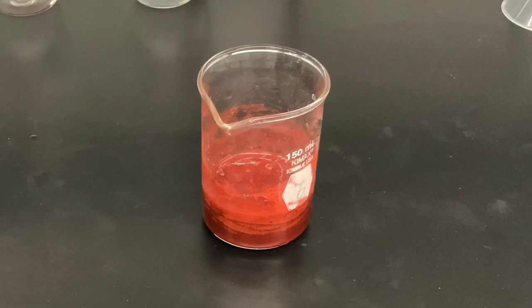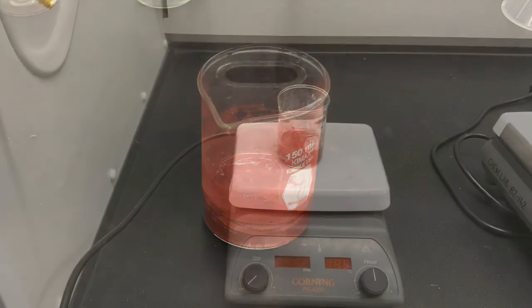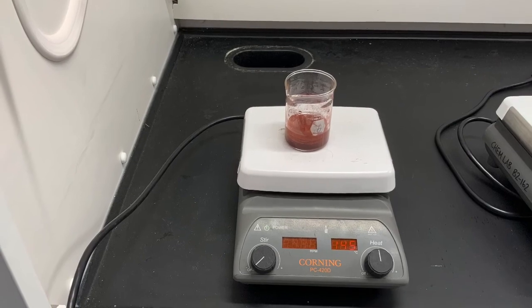After we have added about 50 milliliters of 10% HCl, we end up with a heterogeneous mixture where some of the scale is suspended now, some of it's dissolved, and some of it is still solid. So the next step involves heating this suspension to complete the dissolution process.